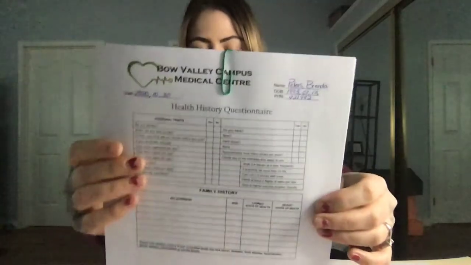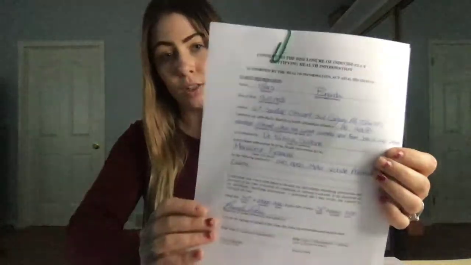So this includes the patient information or registration form, a health history questionnaire, the patient medication list, and here I also have a consent information request form in the case of this patient. And then I have as well progress notes.